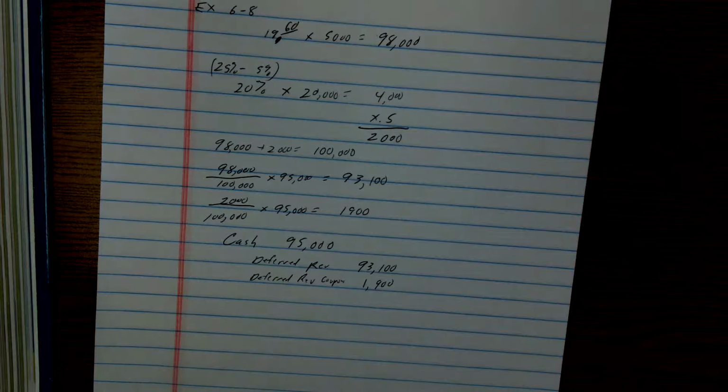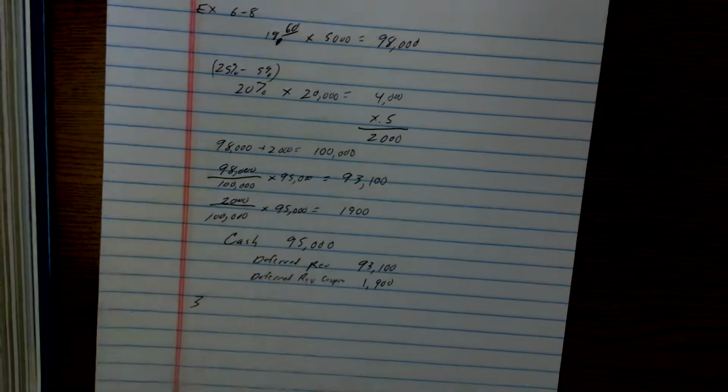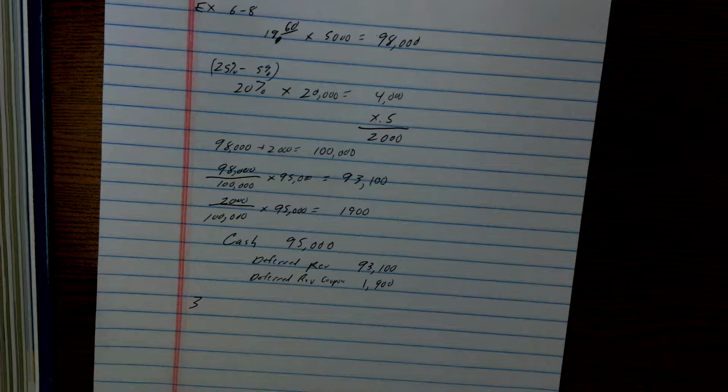Okay, then requirement 3 asks us, assume the same facts and circumstances, except that Meta gives a 5% discount to Bionics instead of a 20% discount. In this case, what journal entry would Meta perform on 2021?